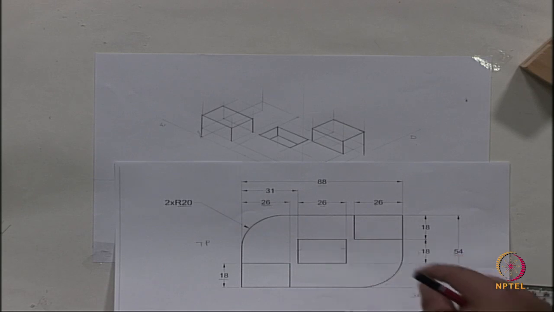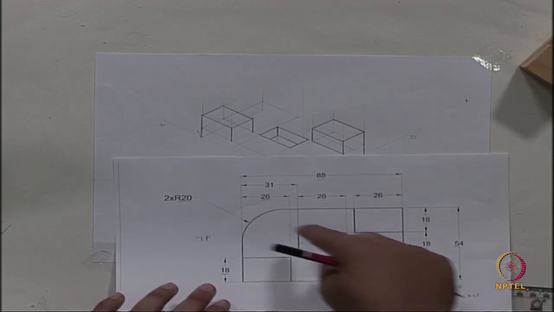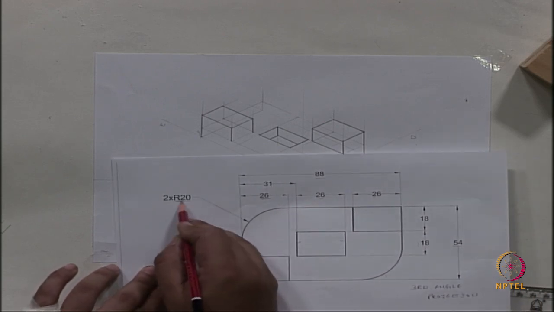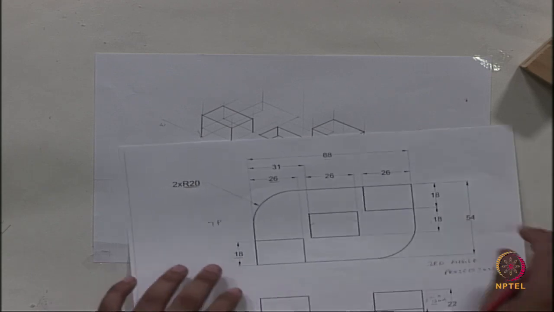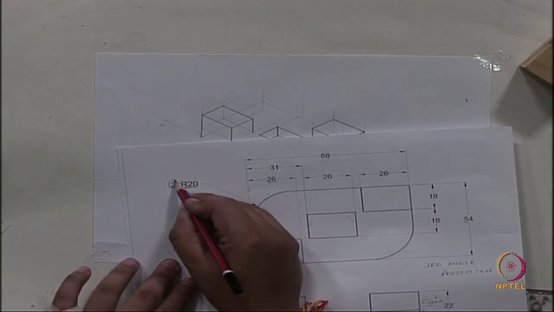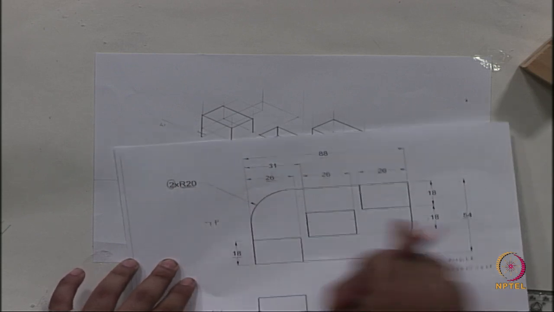Now, at the end I will start drawing these two fillets. These two fillets have a radius of 20 mm or diameter of 40 mm. Here this 2 indicates that we have two fillets.